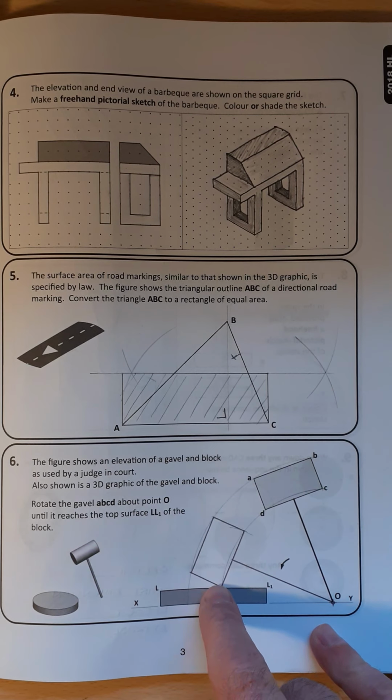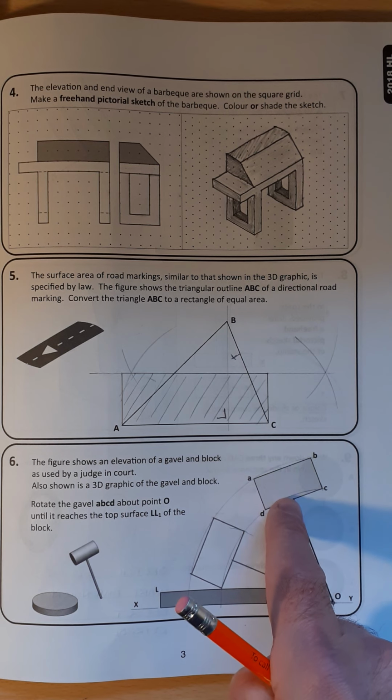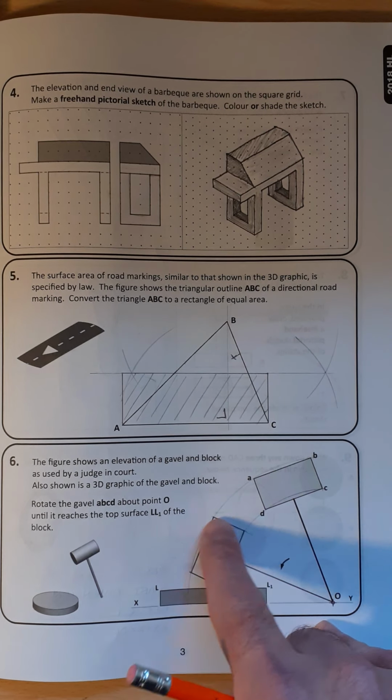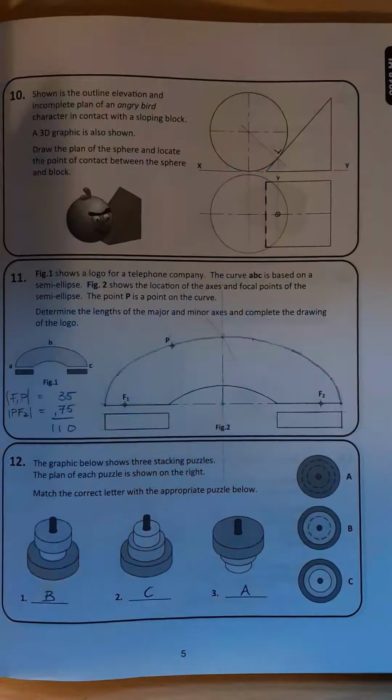So I measured the distance then from D to C, and I got halfway to get that point there. So from that there is D hitting the line LL. That's going to be point C. So just complete that question 6 as best you can.